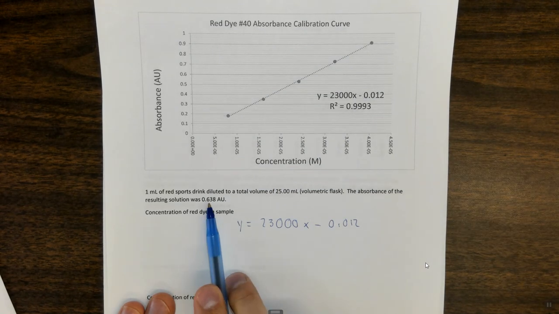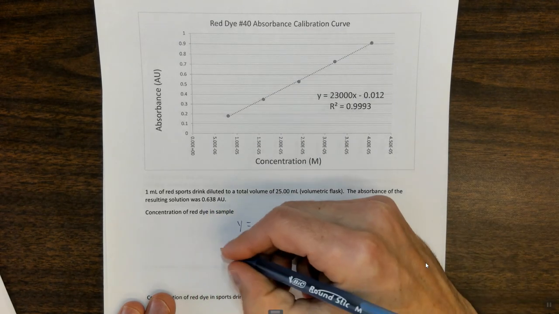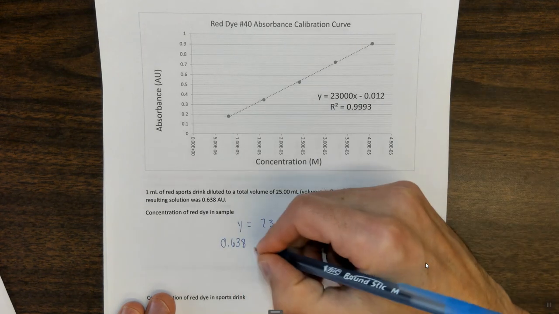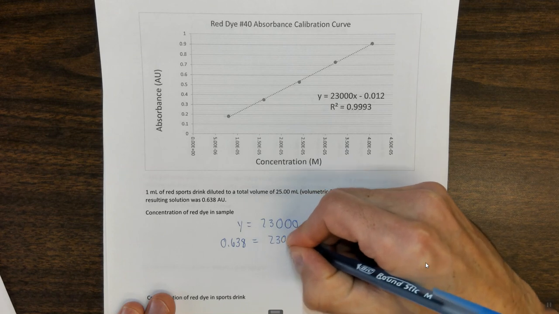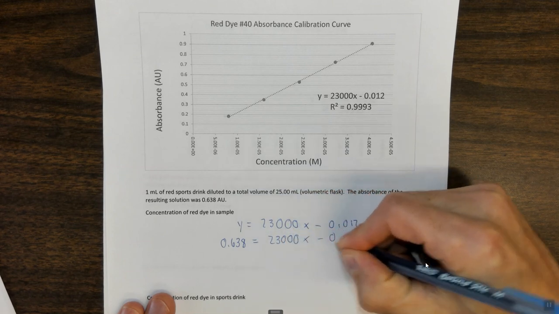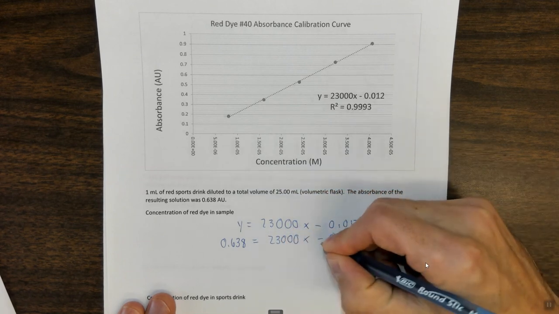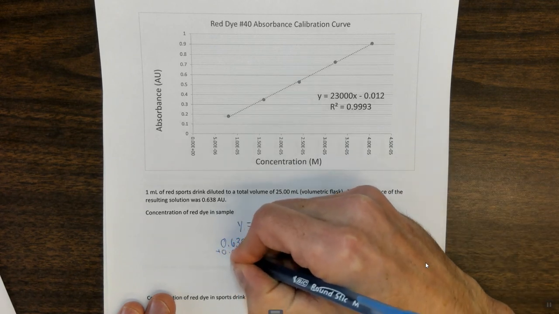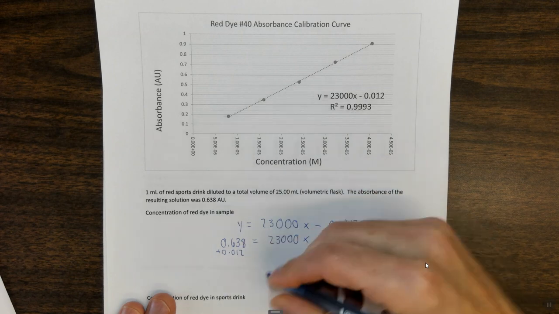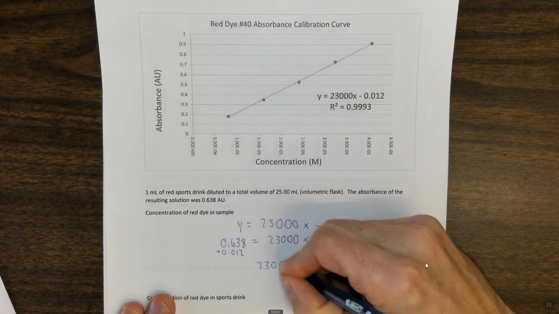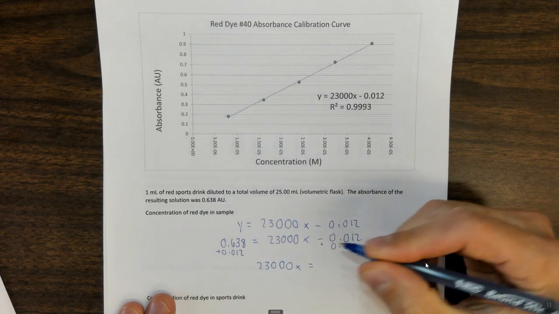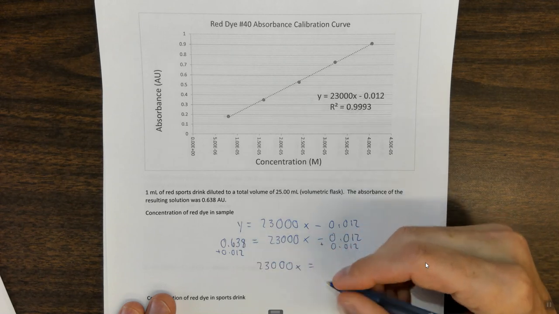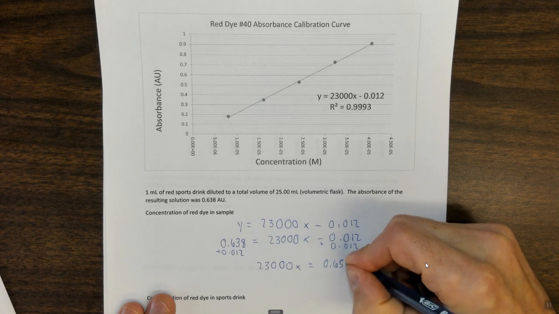Now, what is this? Well, this absorbance is a y value. So I'm going to put in 0.638 as my y equals 23,000 x minus 0.012. I want to add 0.012 to both sides, and I'm just going to move the x to the other side. 23,000 x equals 0.638 plus 0.012, which is 0.650.